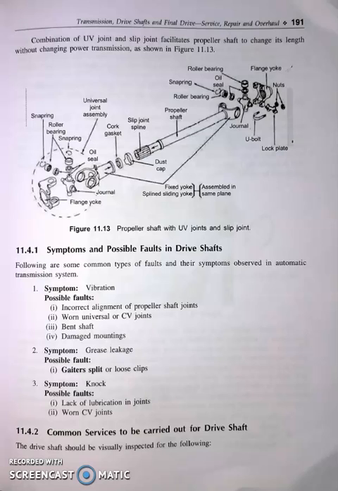When it comes to the symptom, possibility, and fault in the drive shaft, basically three types of symptoms are shown here. First one is vibration, second is grease leakage, and third is knock. If the symptom is vibration, then the possibilities are incorrect alignment of propeller shaft joint, worn universal or CV joint, bent shaft, and damaged mounting.